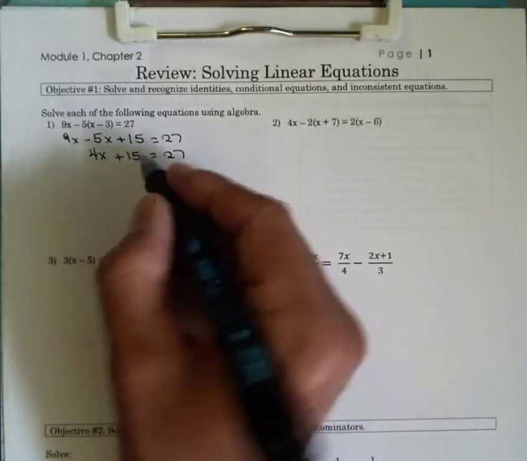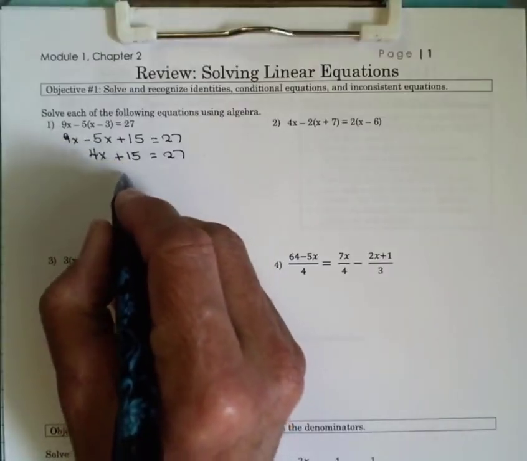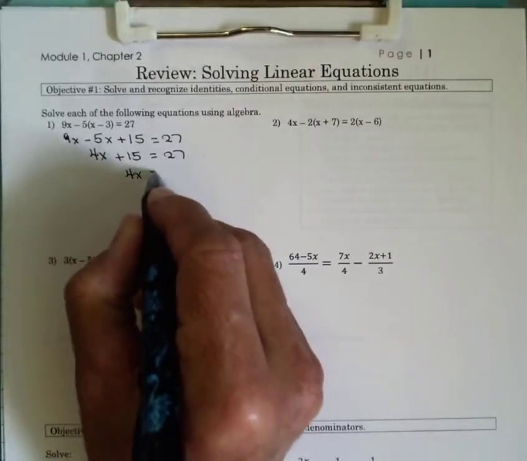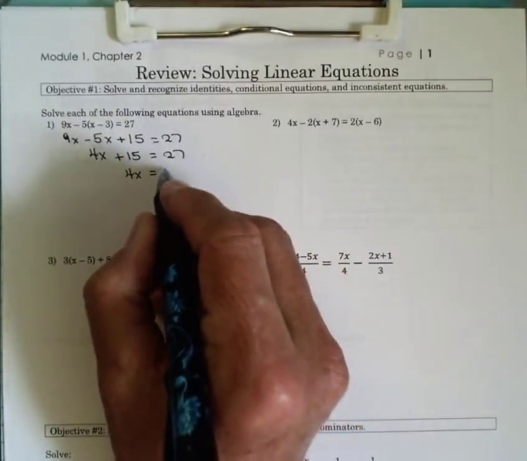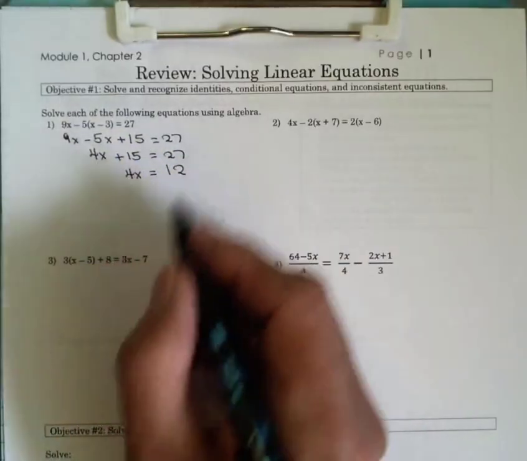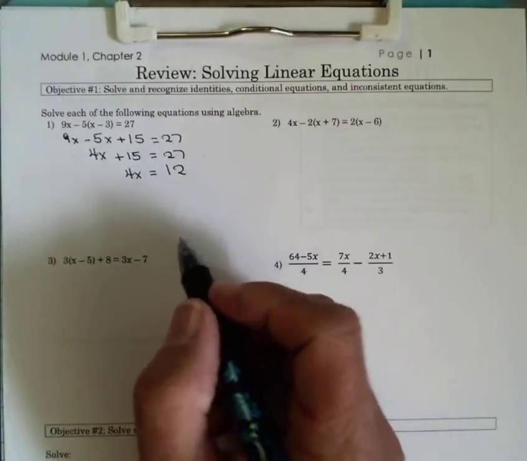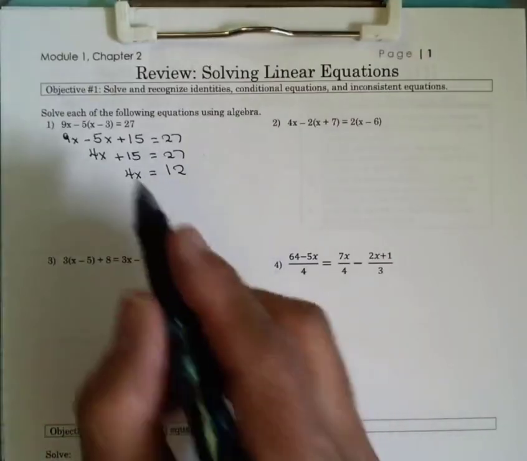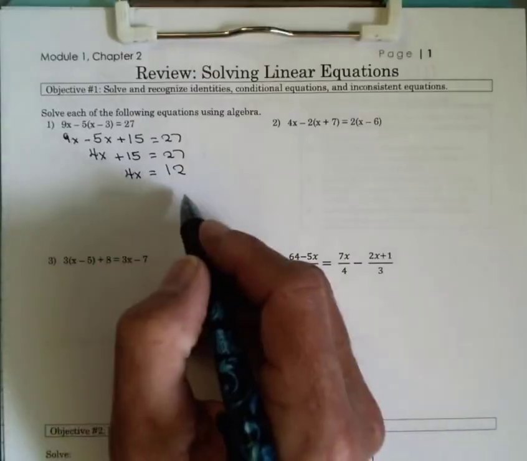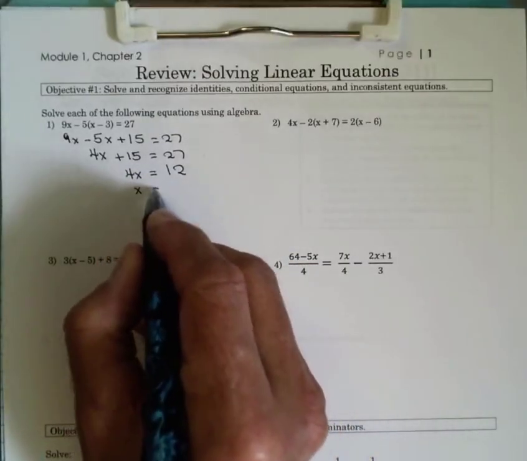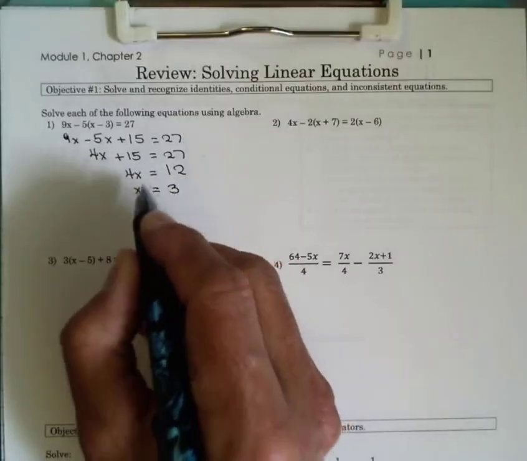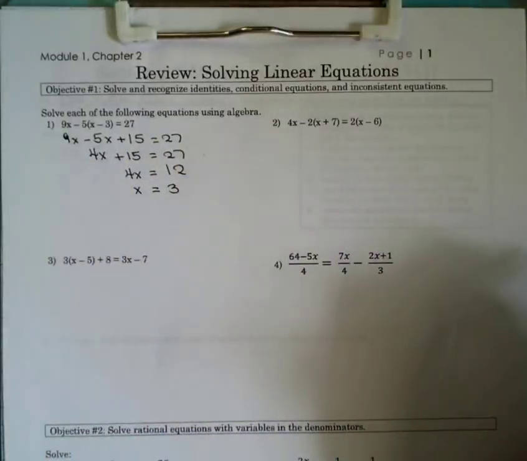Now, when I do that, of course, it goes away over here on the left, so I just have 4x. And on the right, I'm going to say 27 minus 15, which would give me 12. Final step, and this is the only time we really divide when we're doing this, is we will divide both sides by the coefficient of the variable term. I divide by 4, I end up with just x. I divide the right by 4, I end up with 3, and x is equal to 3.